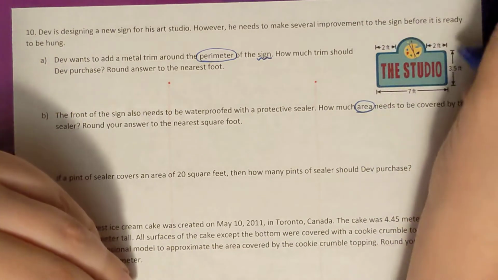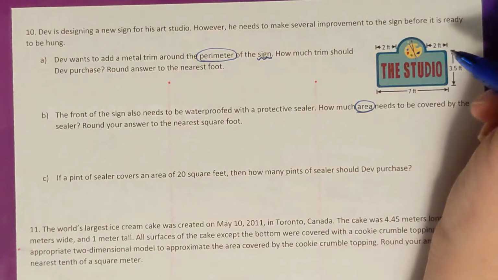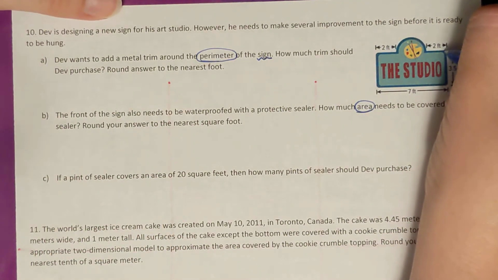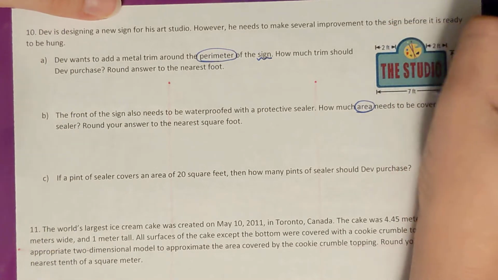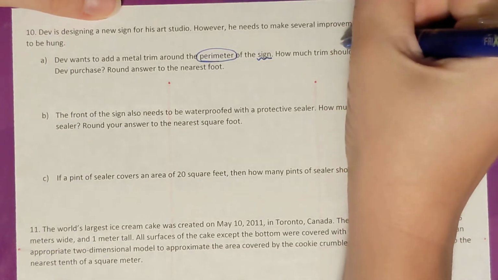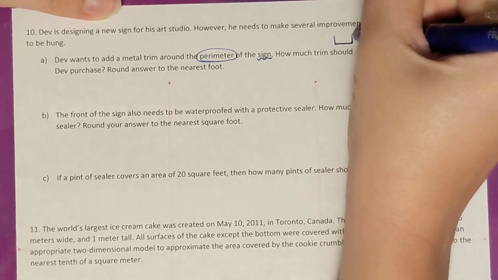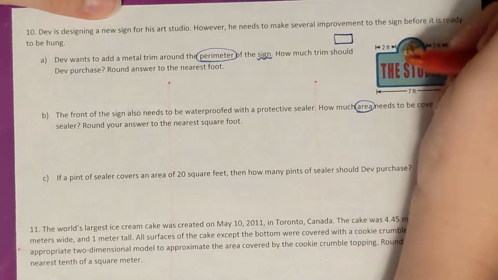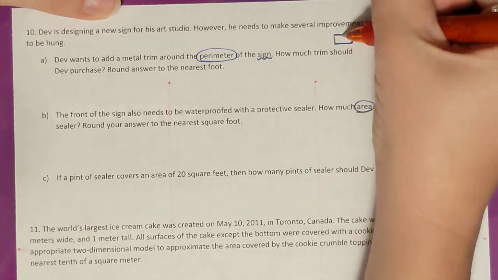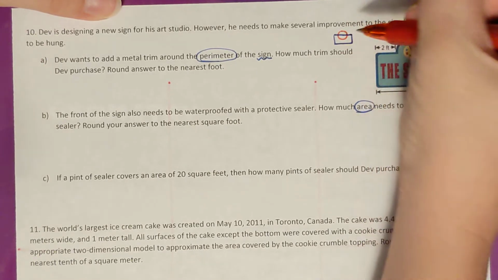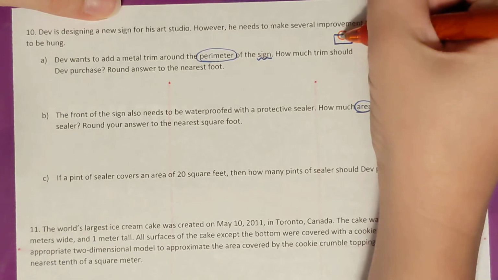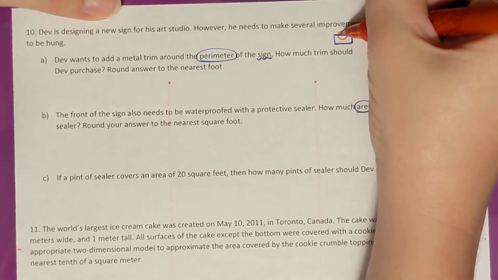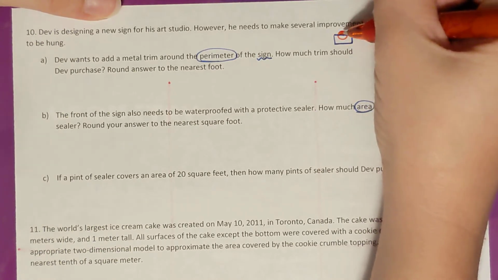When you look at this sign, you want to look at what shapes make up that sign. Hopefully you can see that there's a rectangle. But you should also see that we have a bit of a circle in here. When you look at the circle, you should notice that only half of that circle is sticking out.